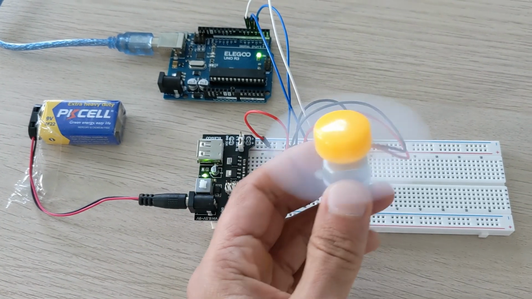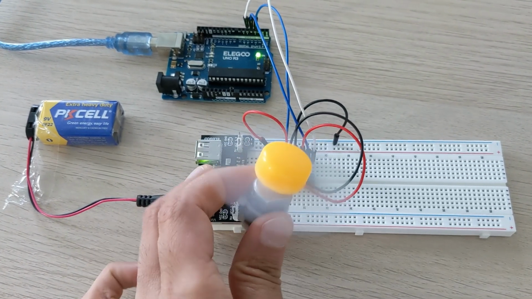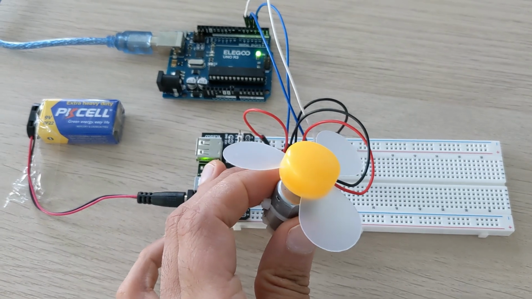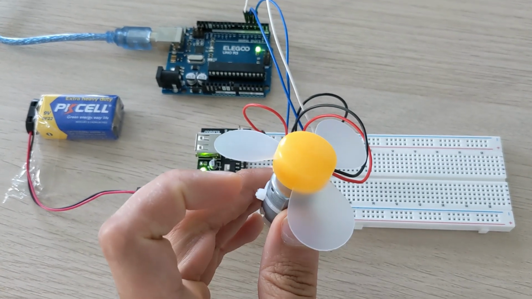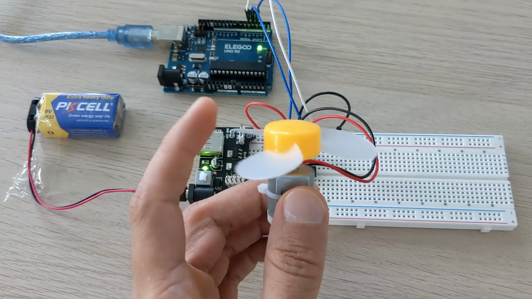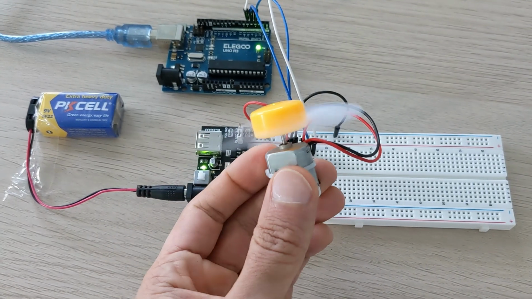Also notice that when attempting to drive the DC motor at low power, it struggles to start its rotation, but once power is increased or a slight nudge is given, it quickly starts to rotate freely.